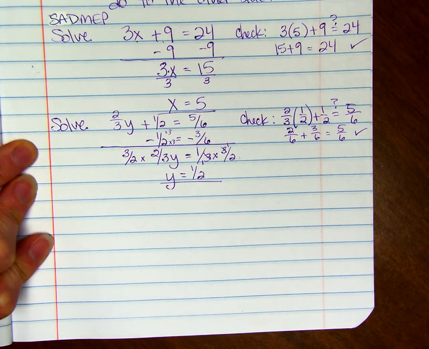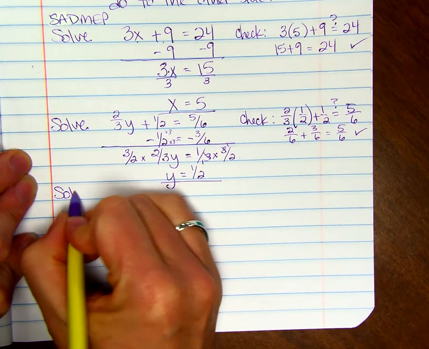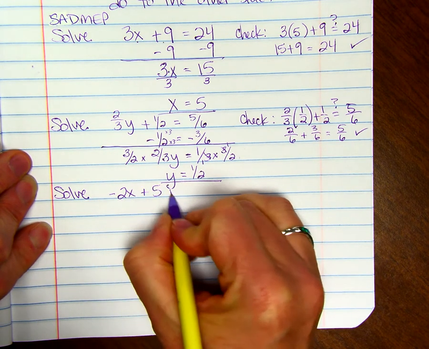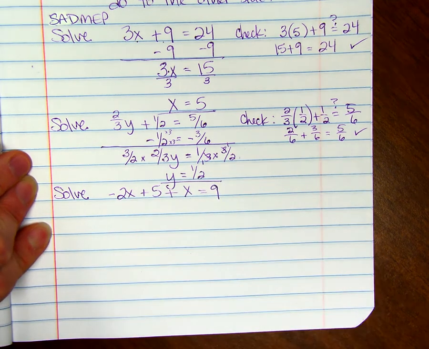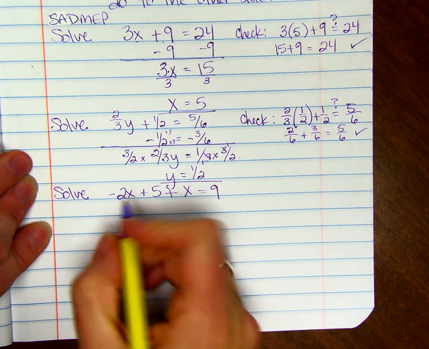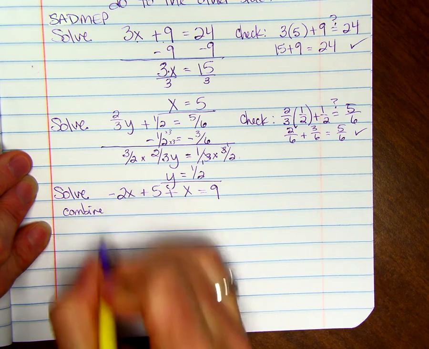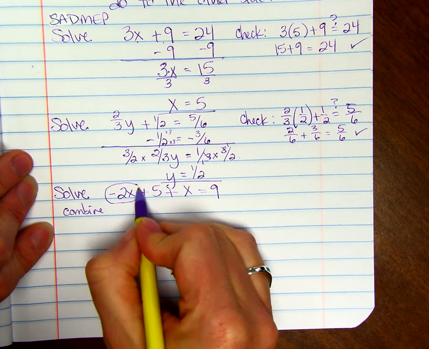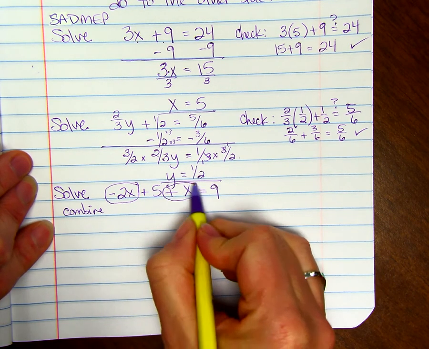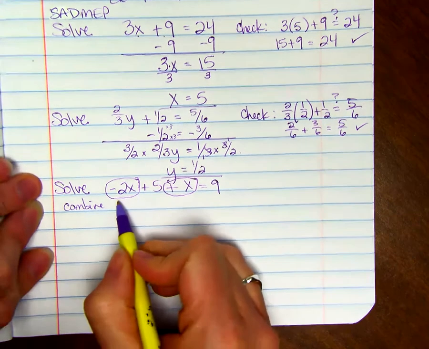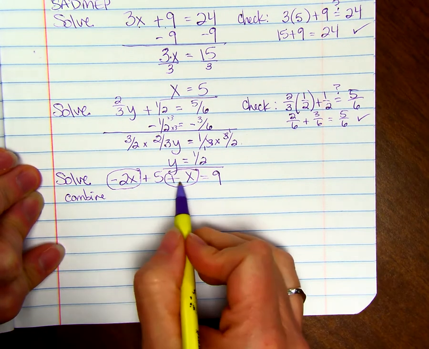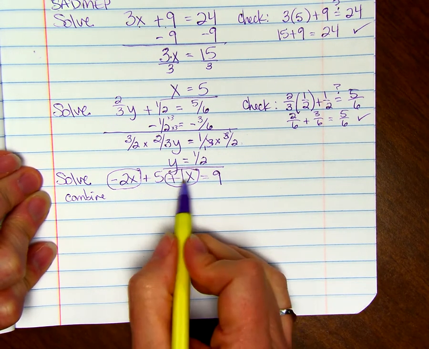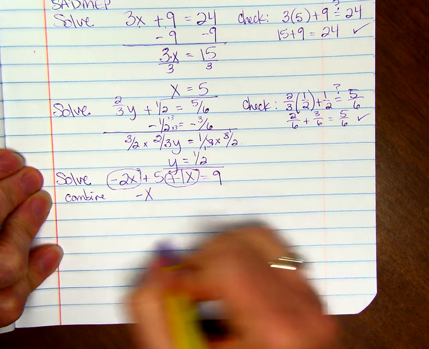Okay, we're going to do one more example. Solve -2x plus 5 plus x equals 9. Now we want to remember to combine like terms. So if you can see there's a -2x, we're going to circle it with the sign, and we have a plus x, so with the sign. So we have -2x, and we're going to add 1x. So this is like we owe 2 x's, and we have 1, so we're going to owe 1x.